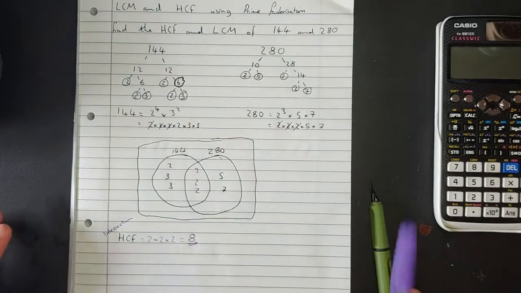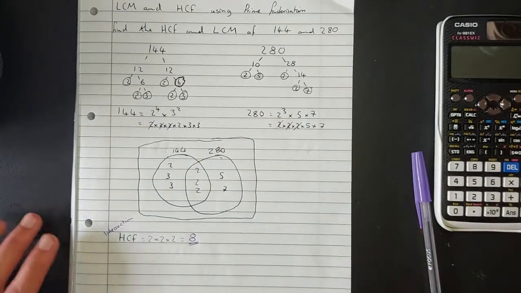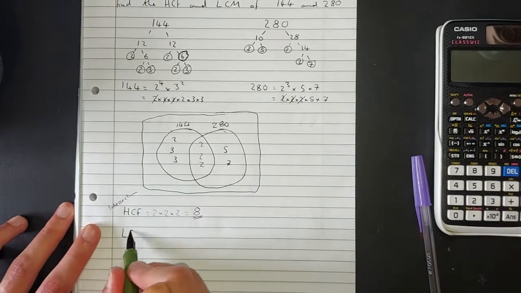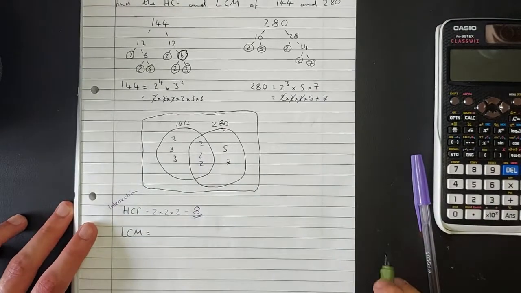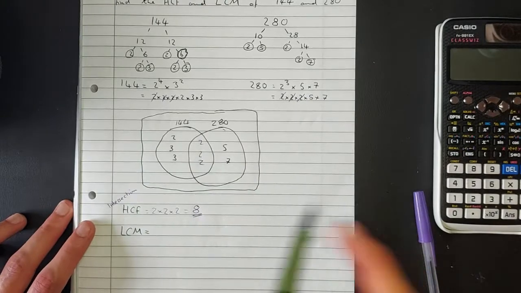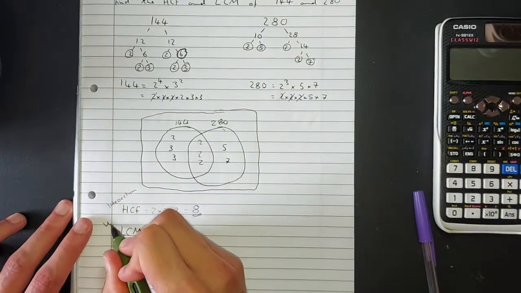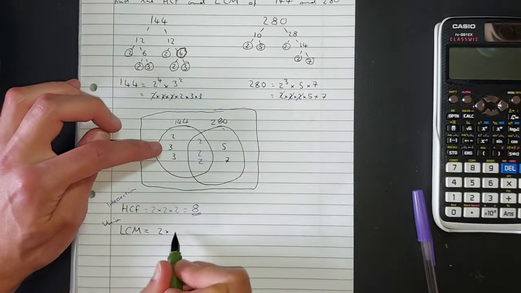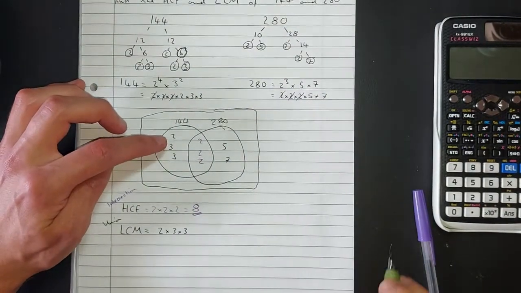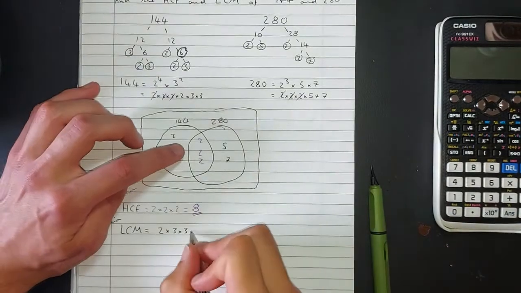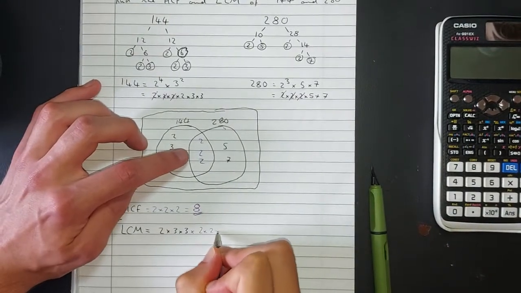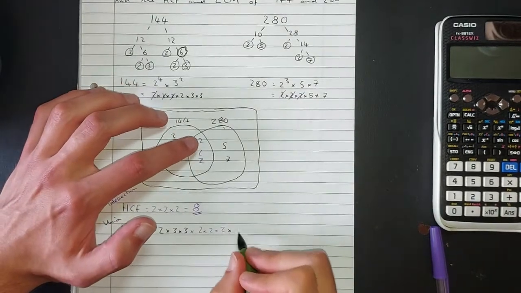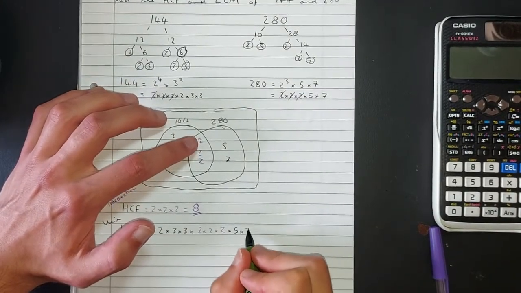Next up, let's do our lowest common multiple. Remember, this is the union. All the numbers in the union multiplied together. So we've got 2 times 3 times 3 times 2 times 2 times 2 times 5 times 7.